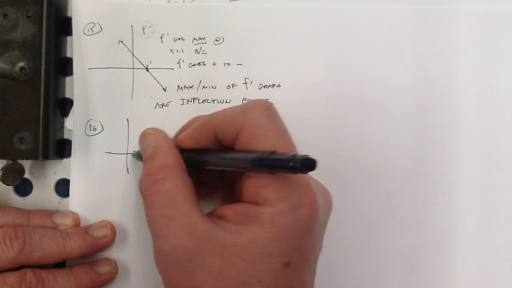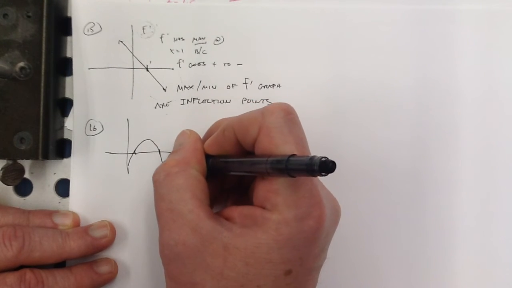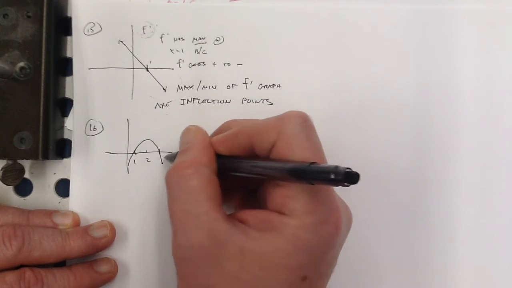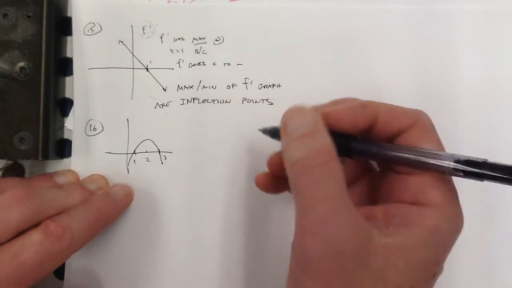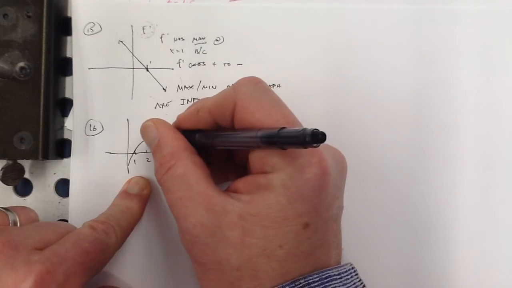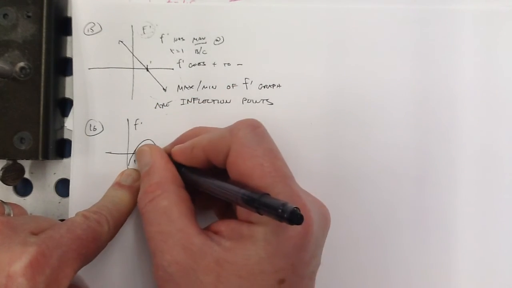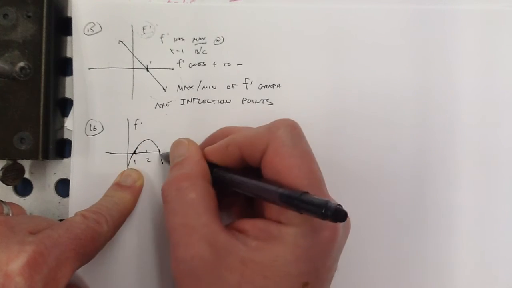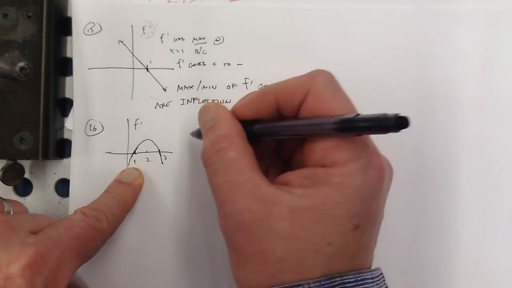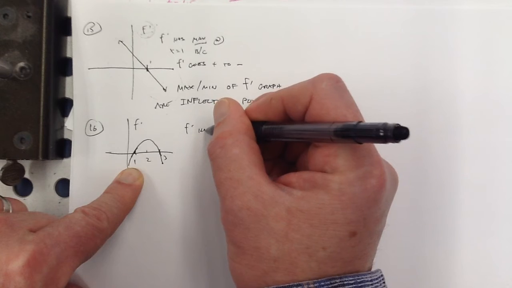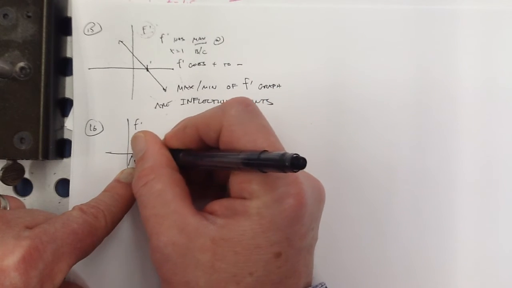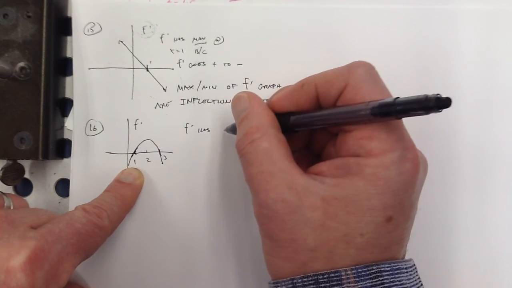How about this? 1, 2, 3. So what's going on here? This is a graph of the derivative. So places where it crosses, those are going to be maximums and minimums.